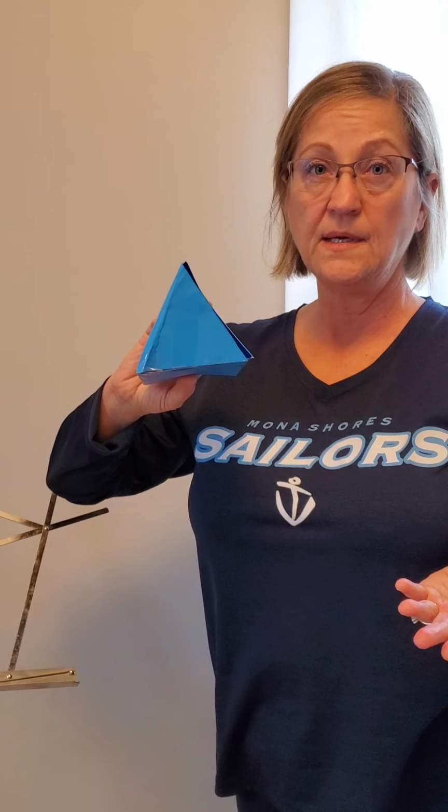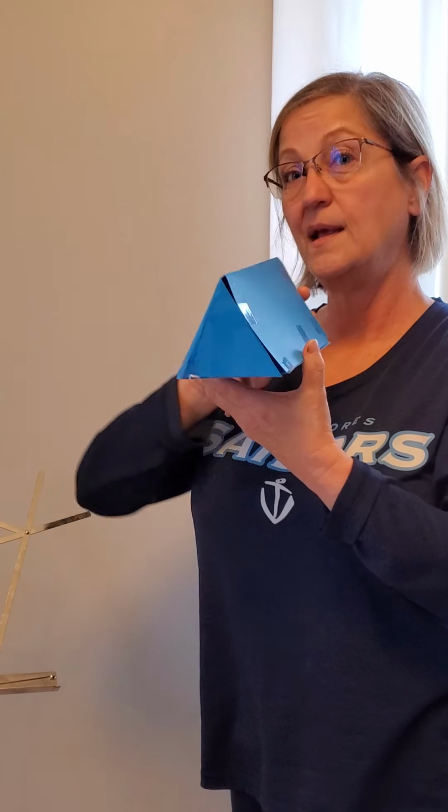Here's an example right here of a triangular prism that I created at home, and basically it looks like an old-fashioned tent. Tents have the front and the back canvas, and then the left and the right side, which are congruent, and then that bottom section that you sleep on. So basically it's a tent.